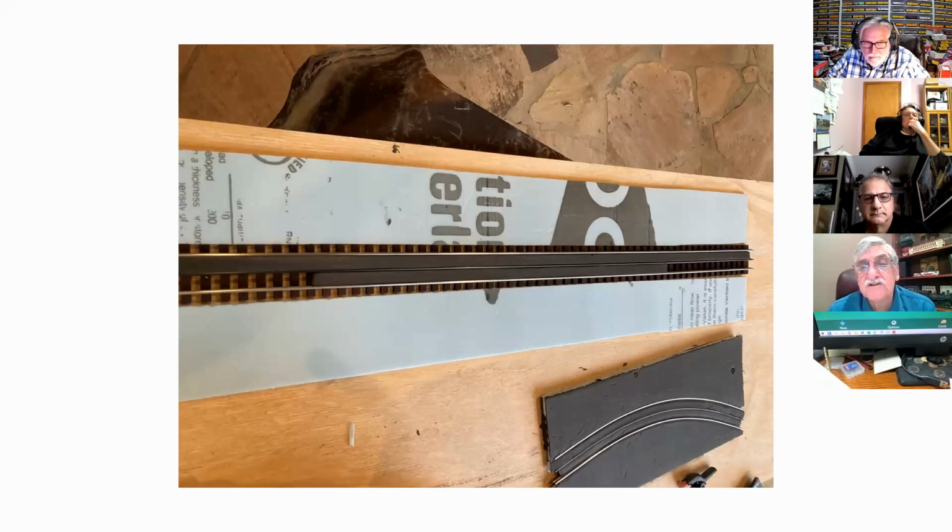So here both sides of the street have been laid down. And now you're going to do the second level.